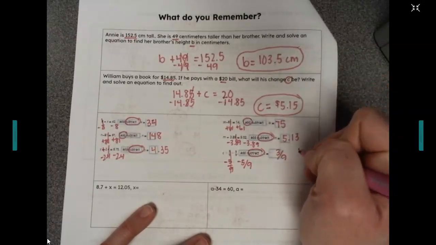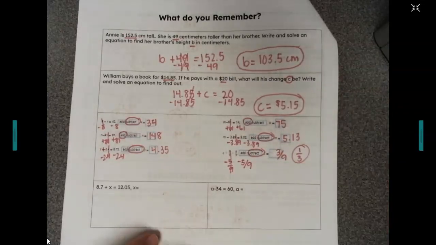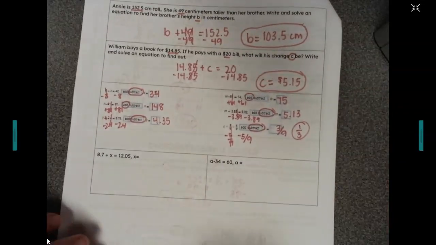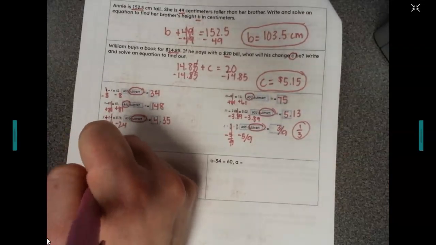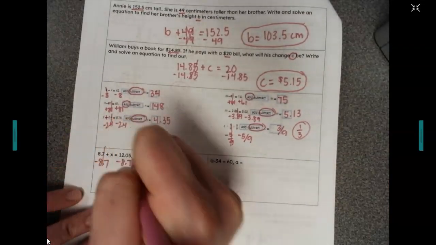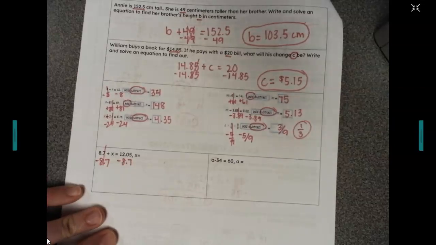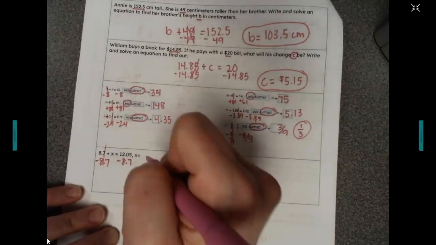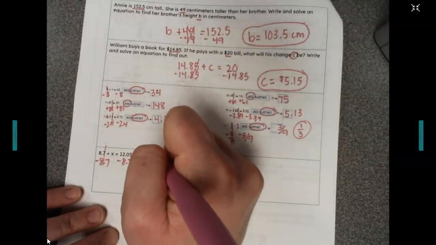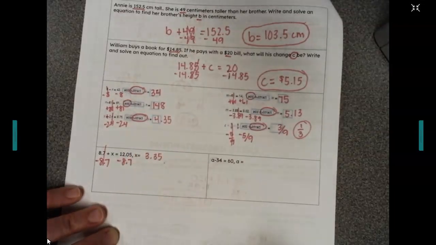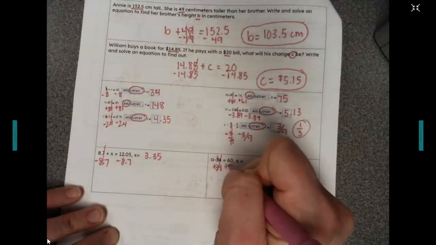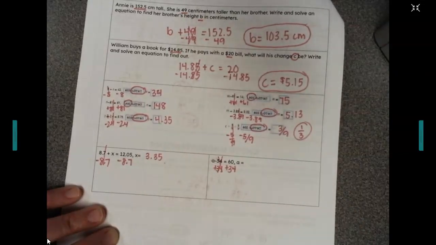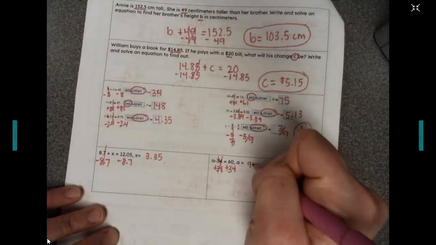And if I simplify that, that will be 1/3. Okay, our last two. The opposite of adding 8.7 is subtracting 8.7. 12.05 minus 8.7 is 3.35. The opposite of subtracting 34 is adding 34 to both sides. 60 plus 34 is 94.